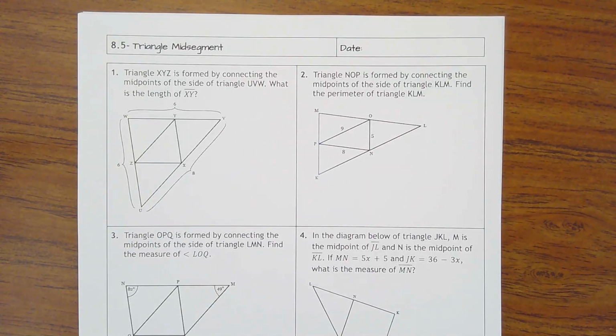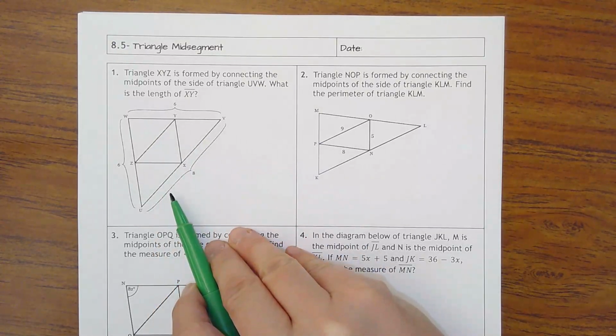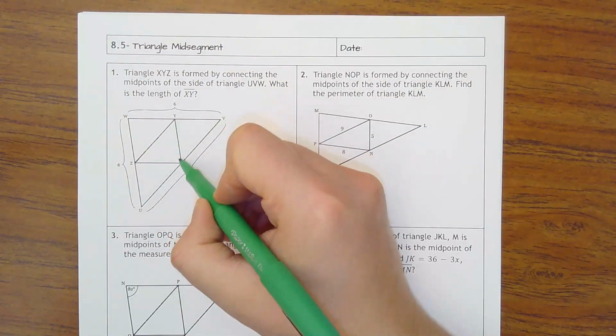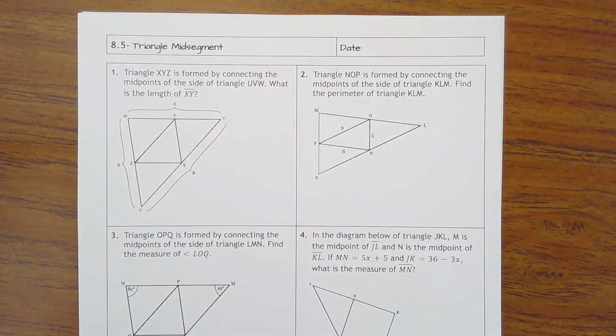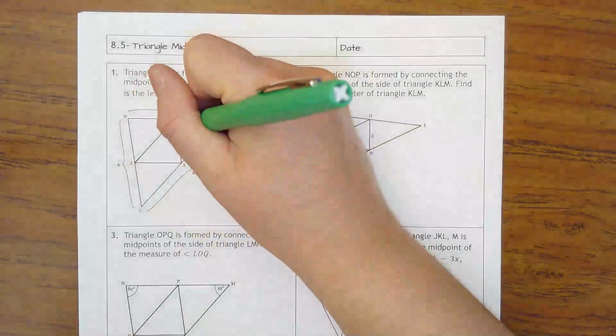8.5 is triangle midsegment. So it's triangle XYZ. This one inside of here is formed by connecting the midpoints of the sides of triangle UVW. What is the length of XY?